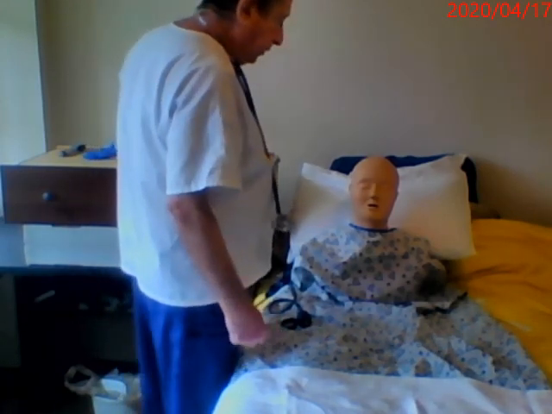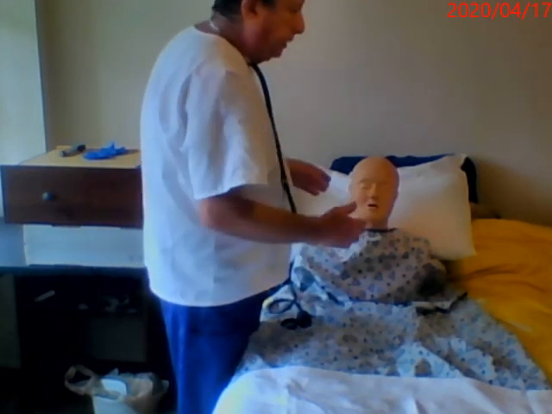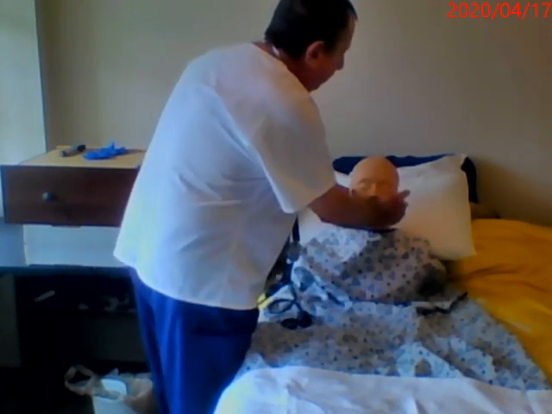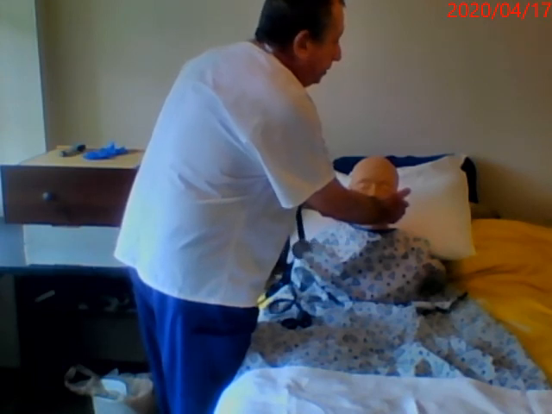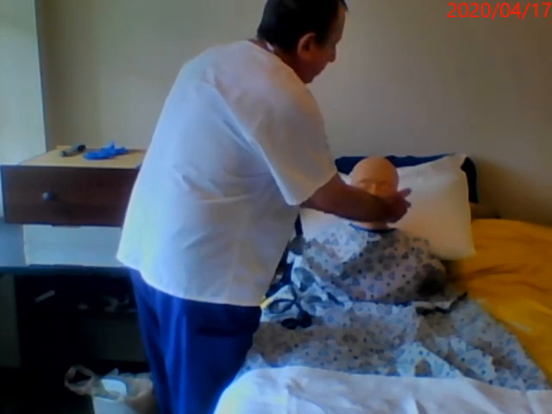5 is the trigeminal. Trigeminal, I'm going to ask him to grit his jaws together, and I'm going to feel the contraction of his muscles to grit his teeth and make sure that the muscles here are fine.